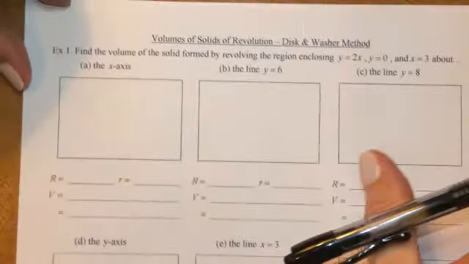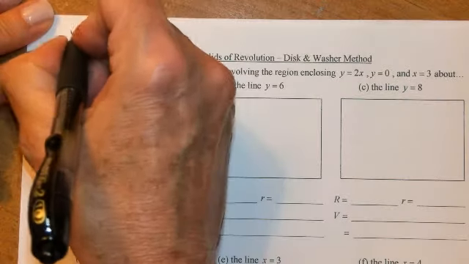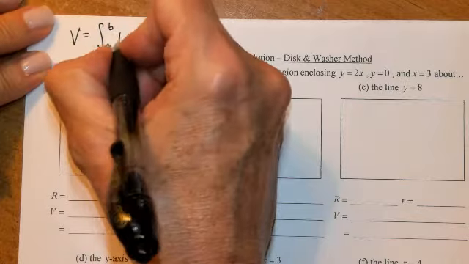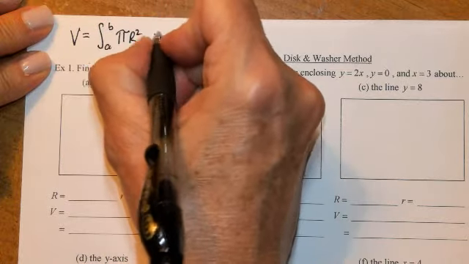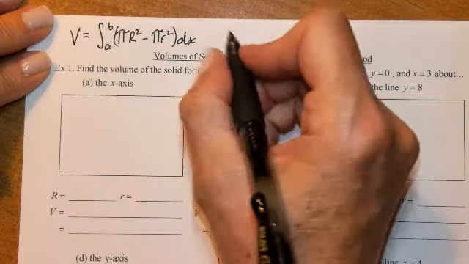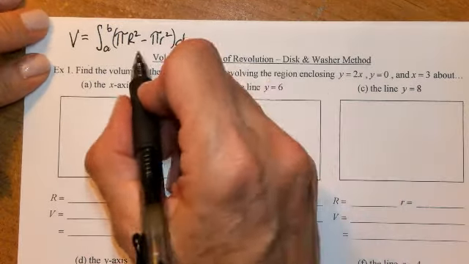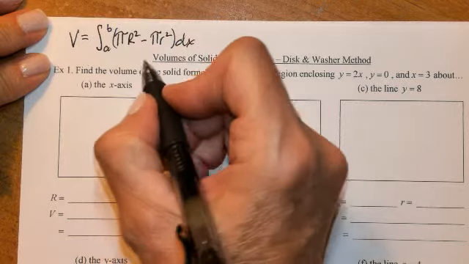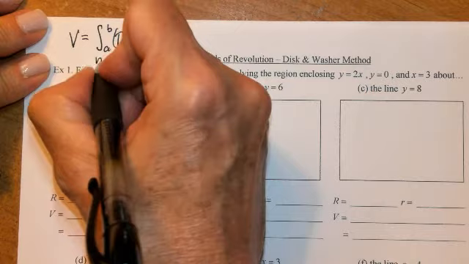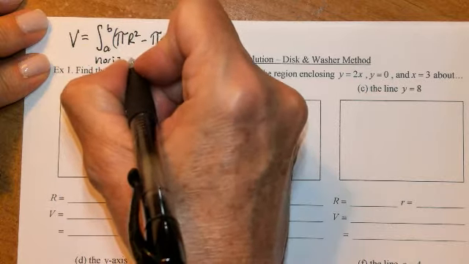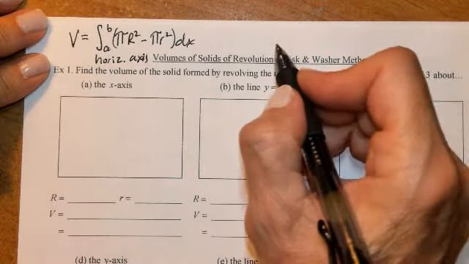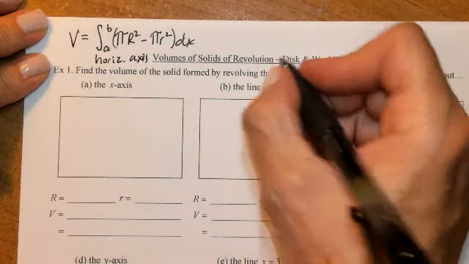Okay. So in general, you can put up at the top, volume is equal to the integral from A to B of pi big R squared minus pi little r squared dx. That would be if you're revolving around something like the x-axis, so something horizontal. This is a horizontal axis of revolution. Okay? But what if you're revolving it around a vertical axis of revolution, like the y-axis?